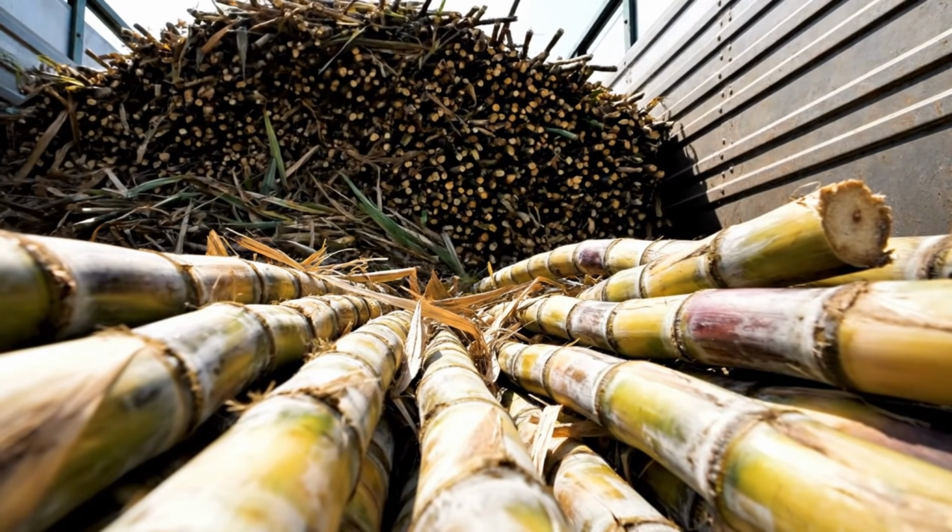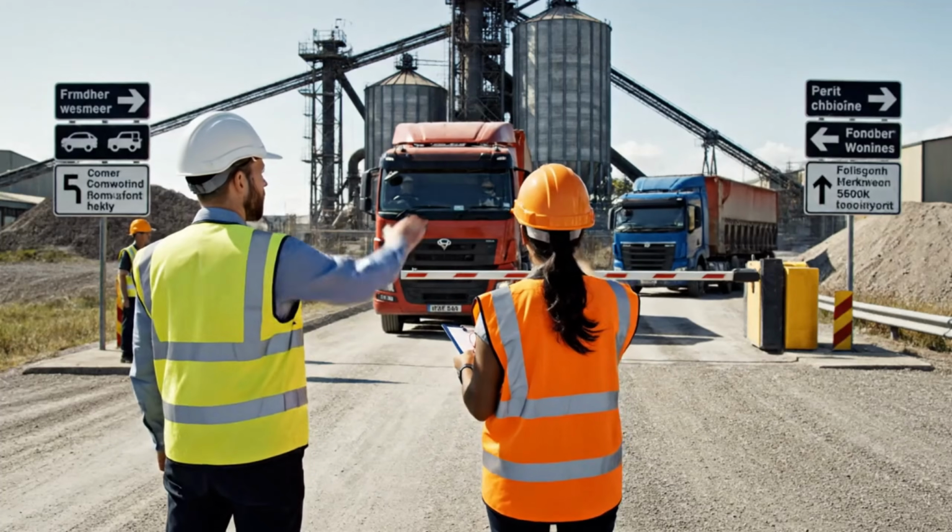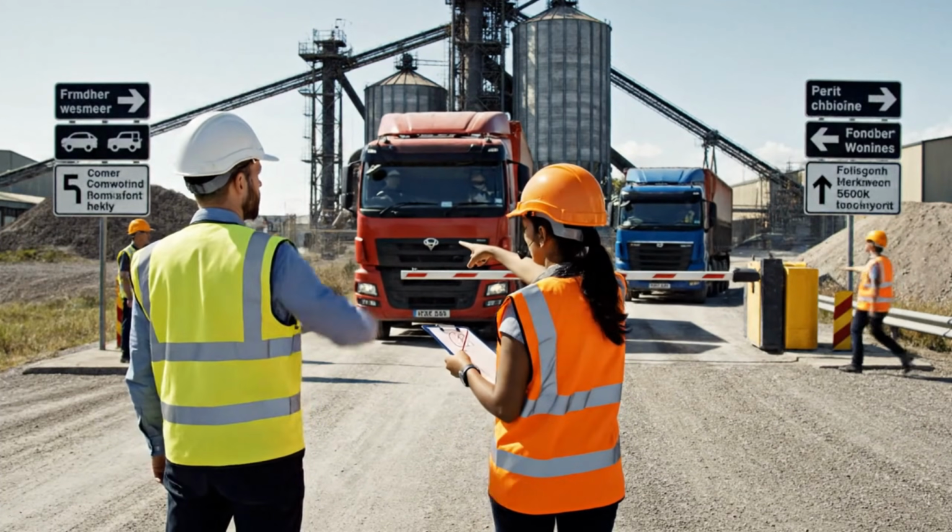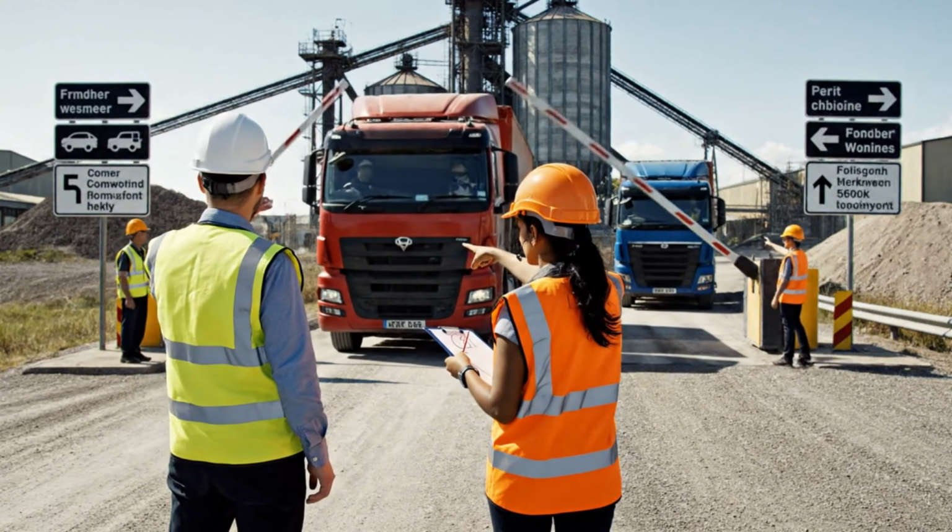All right, bring it up slowly, stop at the barrier there. Okay, you next pull forward to gate 2.